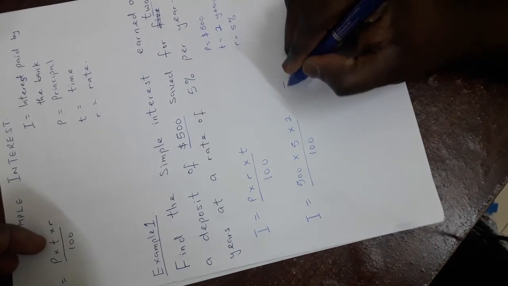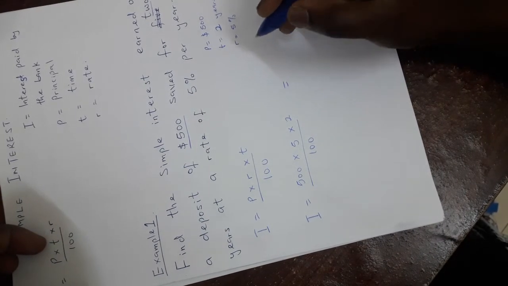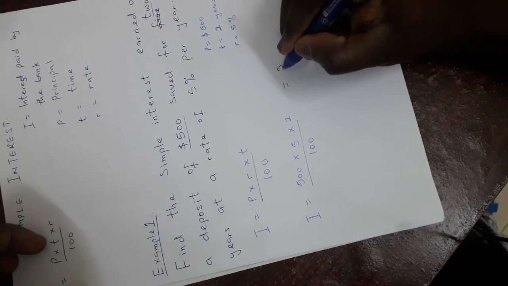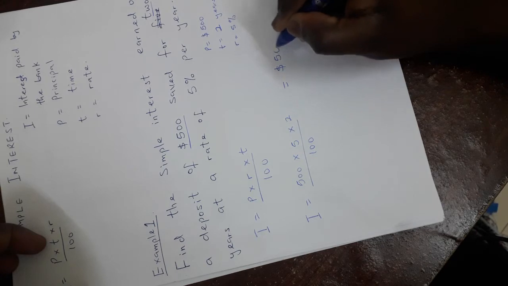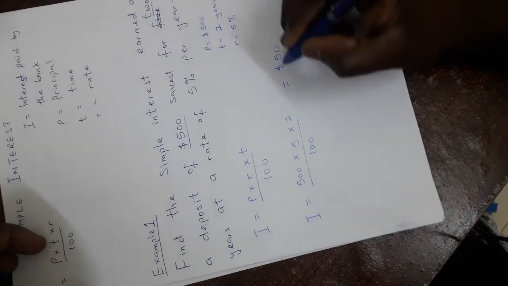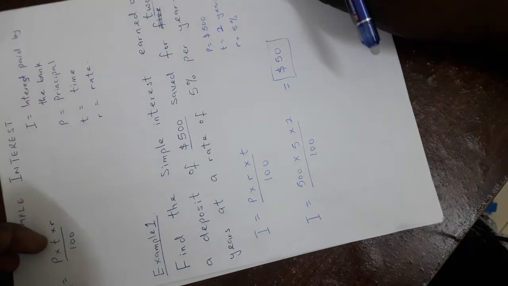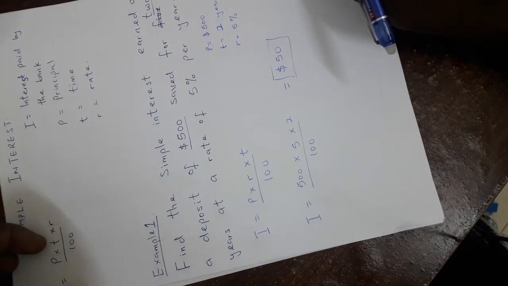So if I put all of this in my calculator, then the interest I will get on $500 for 2 years at a rate of 5% will be $50. So it means the bank will give me an extra $50 for keeping the money in their bank. I hope you understand that example.